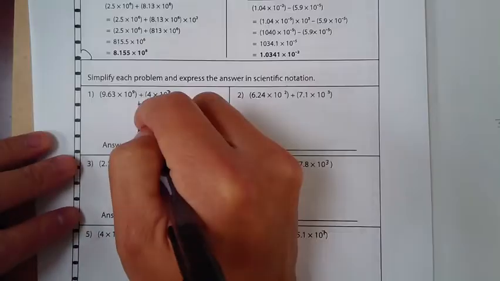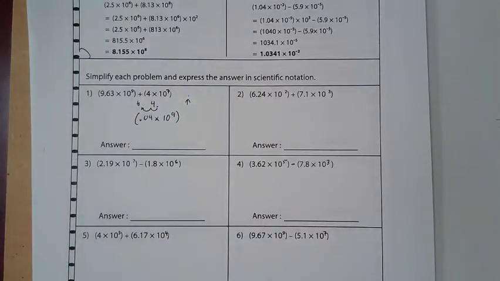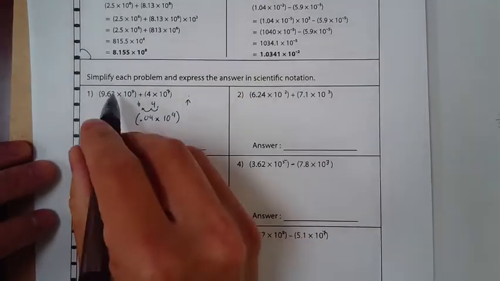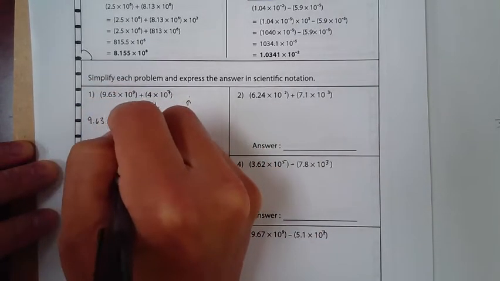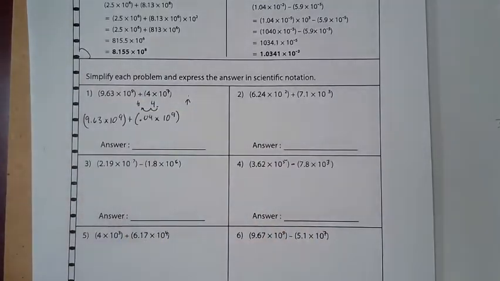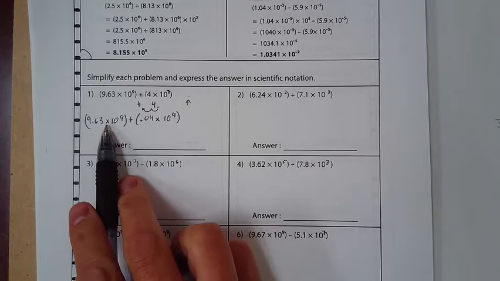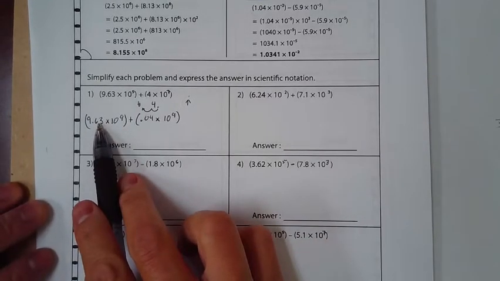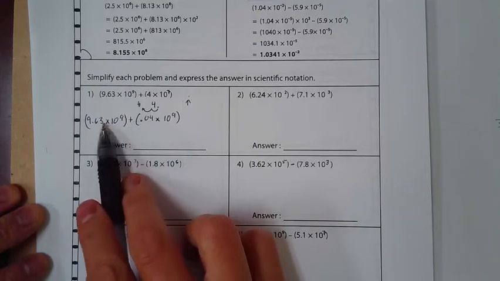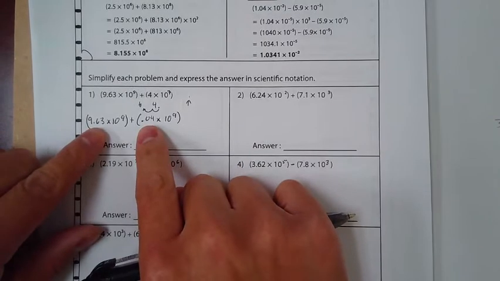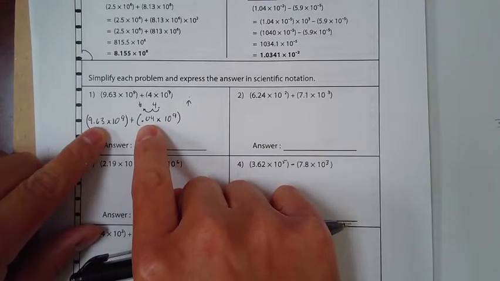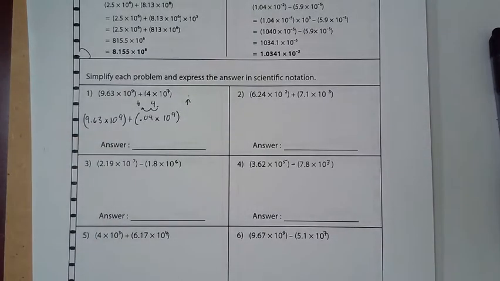Okay, and that'll be my new form that I'm working with, and I'm adding it to 9.63 times 10 to the 9th. So at this point, all I need you to do now, you can line it up and do the work from here on paper, or you can use your Desmos calculator. I don't mind. If you use your Desmos calculator, you're going to add the coefficients together. 9.63 plus 0.04, or if you already see that's 9.67, perfectly okay to continue.